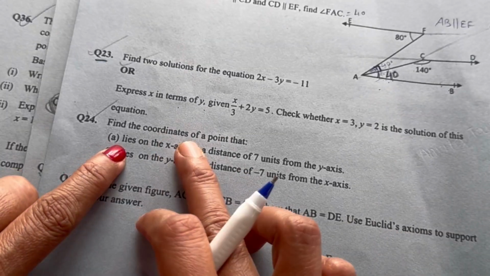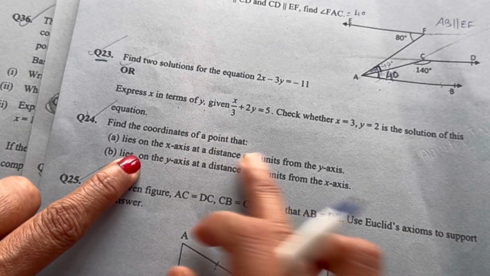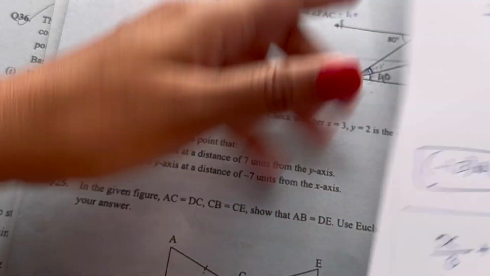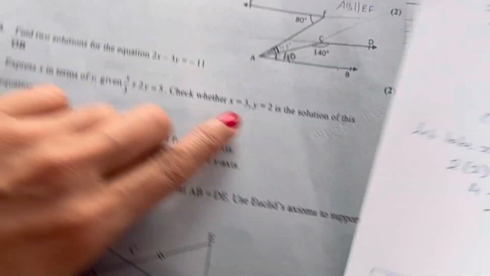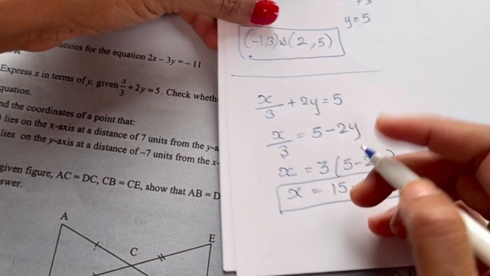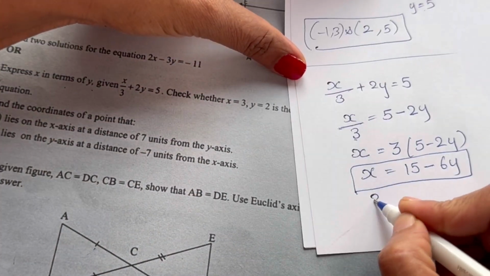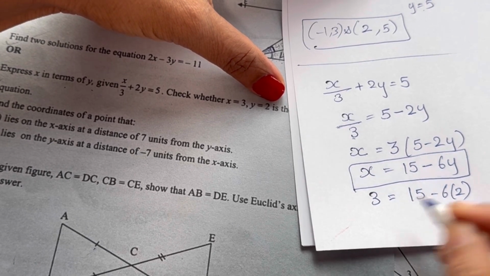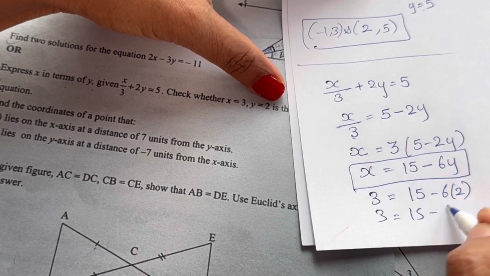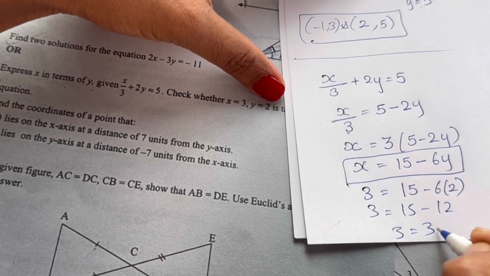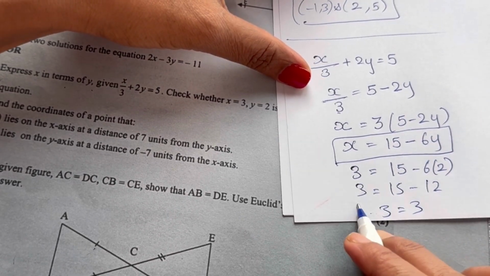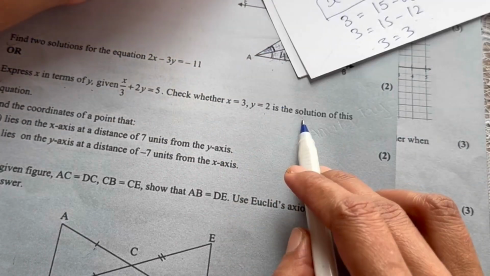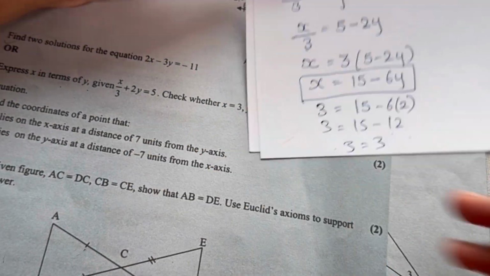Next, find the coordinates of the point, and also we have to check whether this is a solution or not. So let's check that. So here x is equal to 3. If x is 3, then y is 2. So it's 15 minus 12. Yes, it's 3. It is a solution. Both the left side and right hand side are equal. So these x and y values are the solution to this equation.